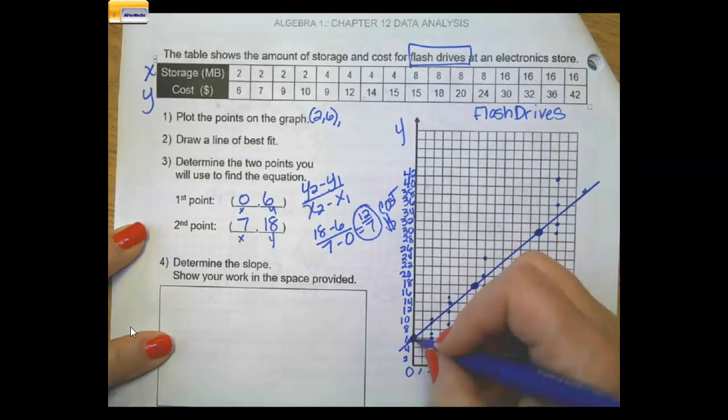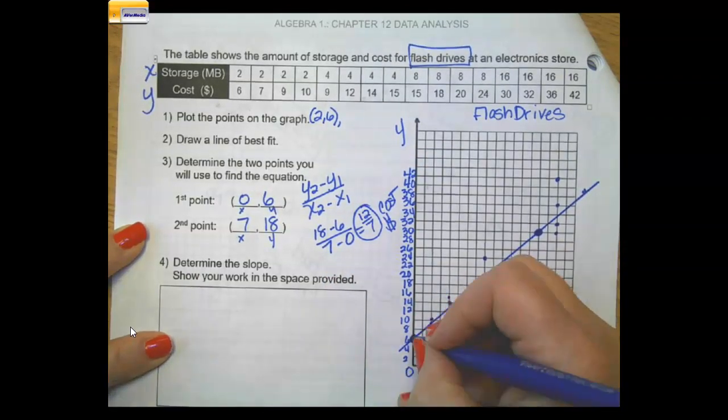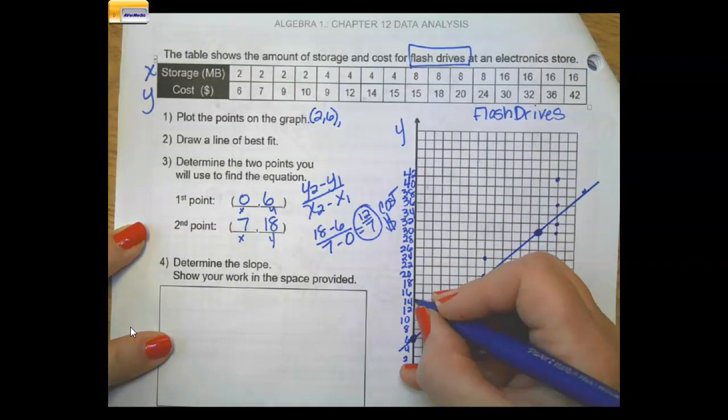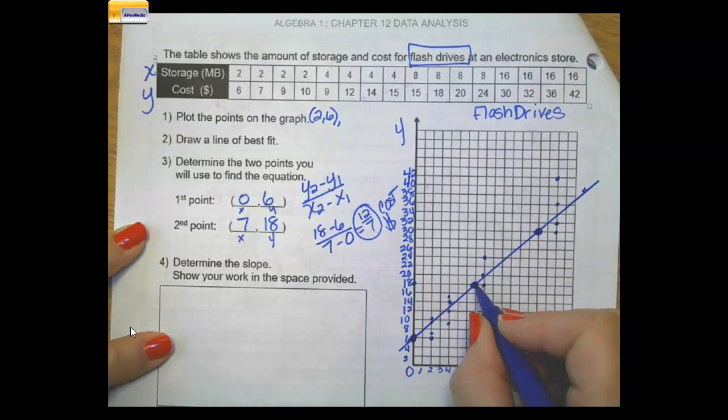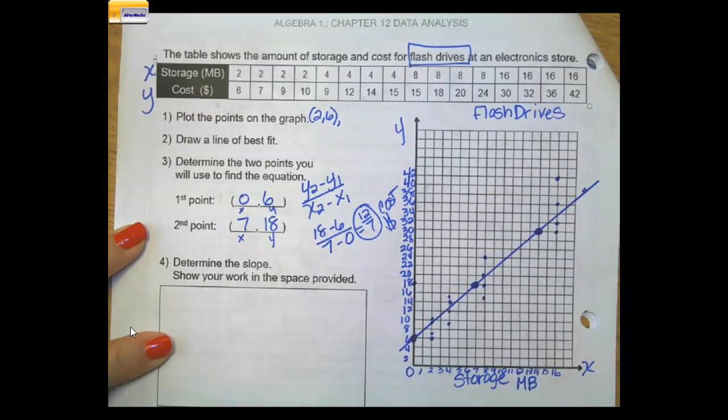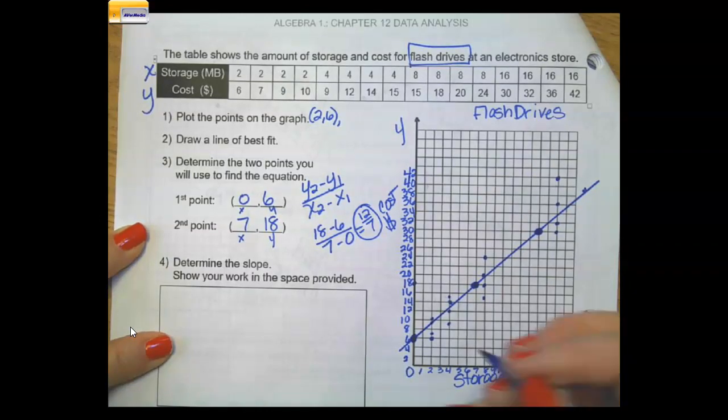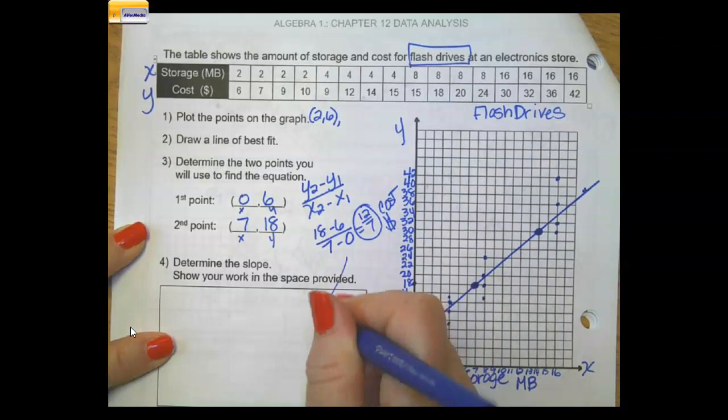Okay. If I did it from rise over run, I'm going up 2, 4, 6, 8, 10, 12. So same thing. And then over 7. So exactly the same thing. So I don't care how you do it, you're going to get the same slope. So I just determined my slope. I forgot I had this box.